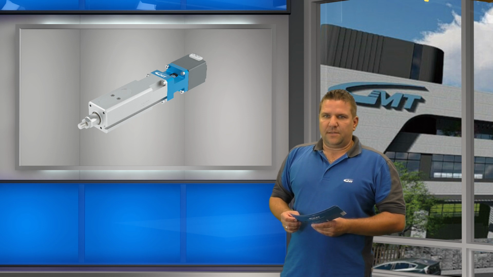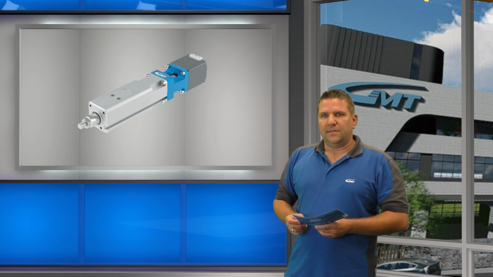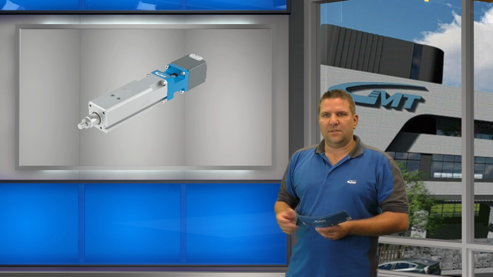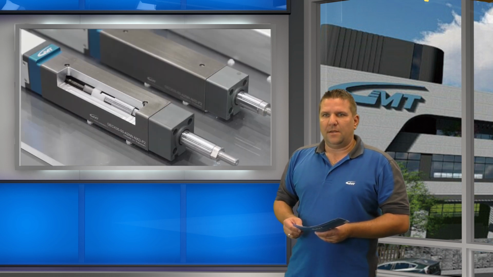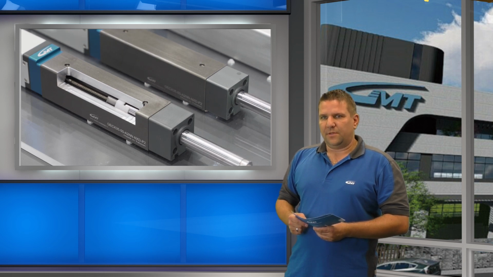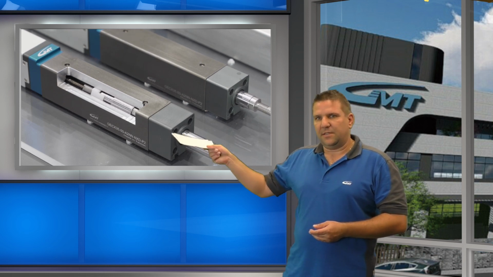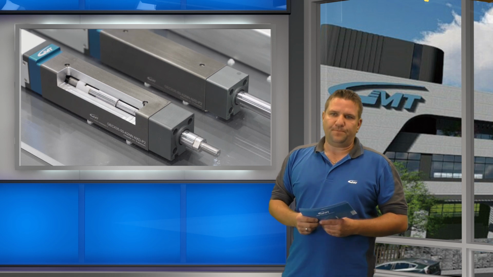A special product is our cylinder drive. The cylinder drive also has a ball screw included. We have this available in different sizes, the smaller version here and also the bigger version here. Here is a video where you can see that it runs with a ball screw.